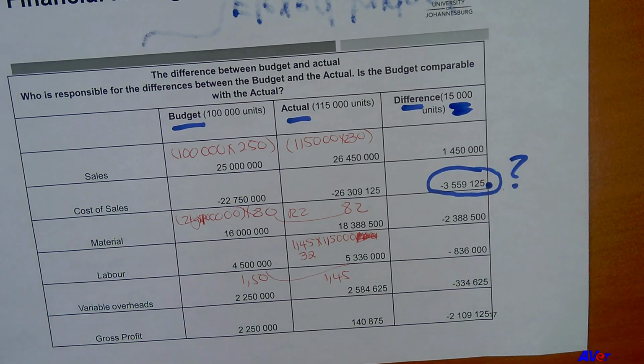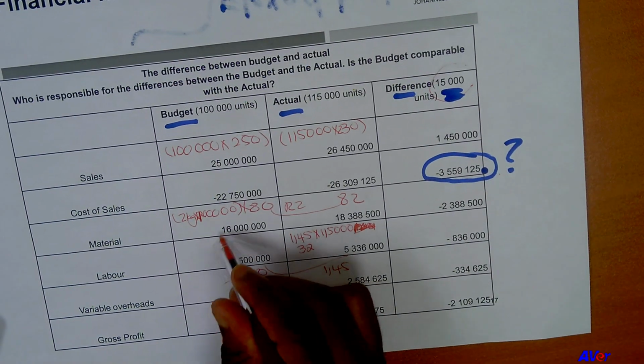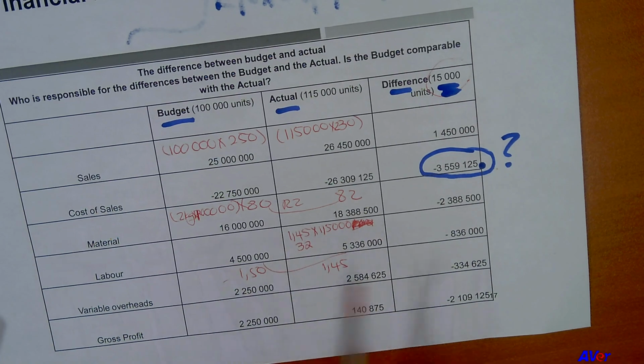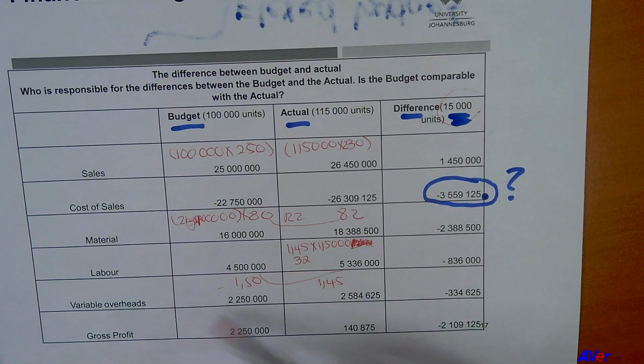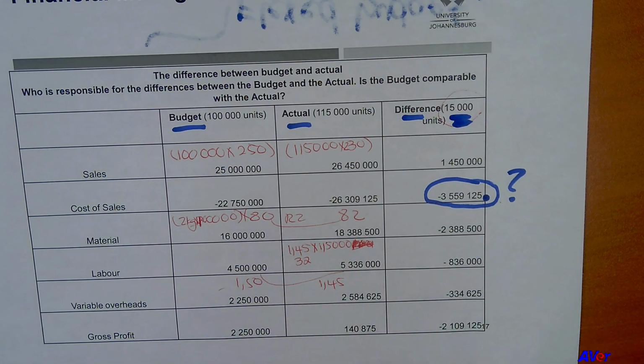So there's two things that contributed to the difference. It's the production, the 15,000, which is the main thing. And then secondly, it's these price hikes. So every unit in the cost of sales had a different impact in terms of the price. But the uniform thing here is that the extra 15,000 that you produce affected all the costs that are involved. The unit costs, they changed, yes, from 80 rand to 82 rand, but that only affected material.